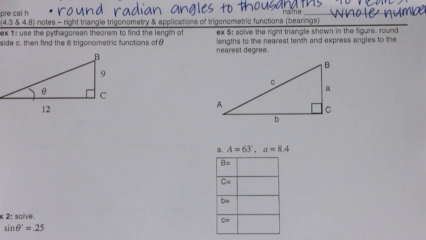So one thing we want to be aware of is that we're going to round sides of triangles to tenths, we're going to round radian angles to thousandths, and we're going to round degree angles to the nearest whole number.